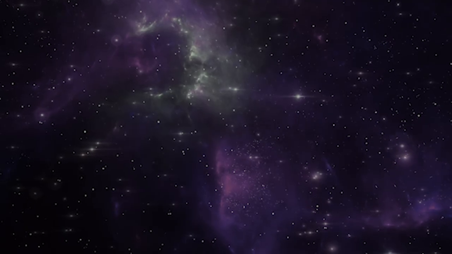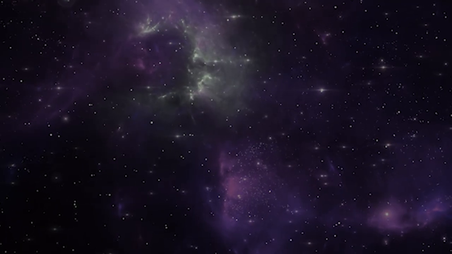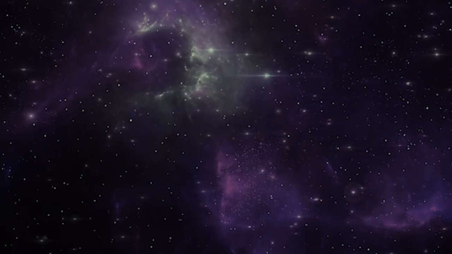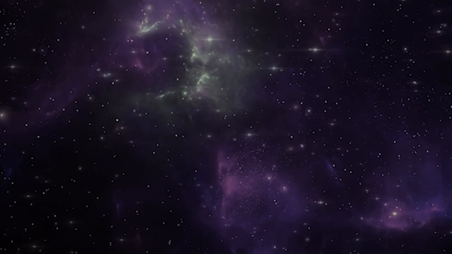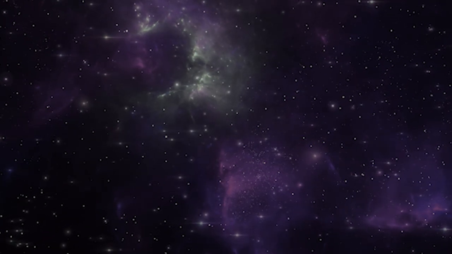Stars determine planetary composition. They control temperature and radiation. They influence atmospheric survival. They set the pace of planetary evolution. Understanding stars is essential to understanding planets.